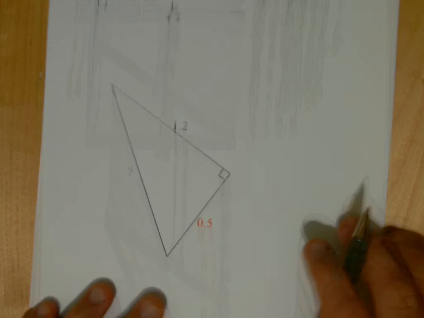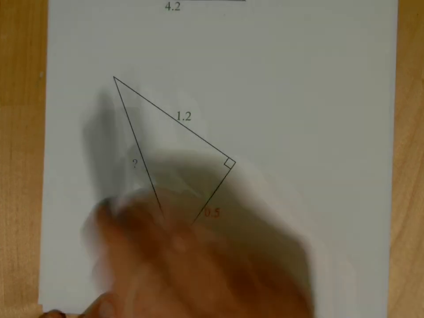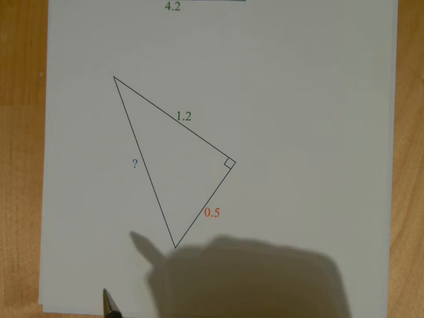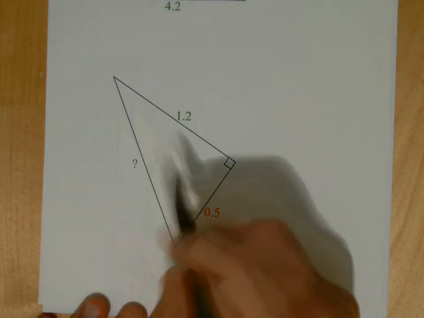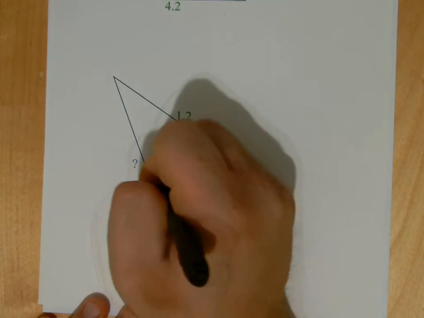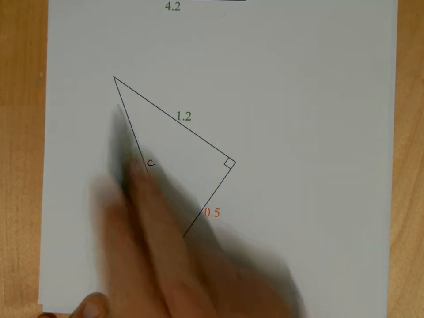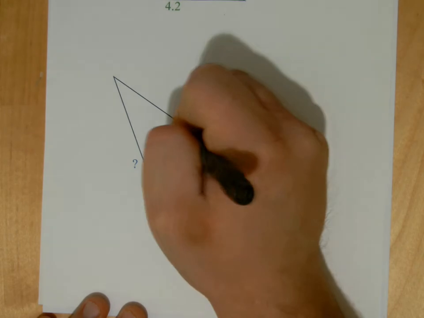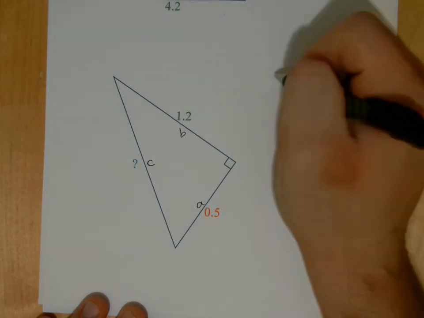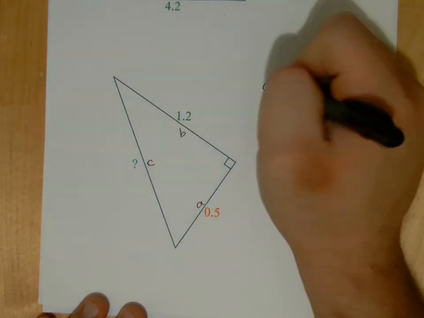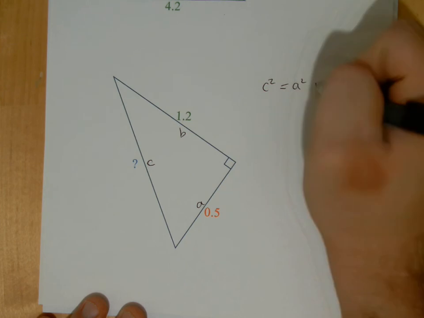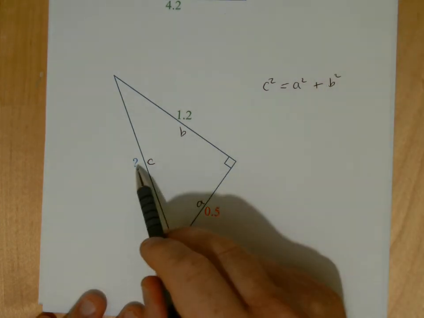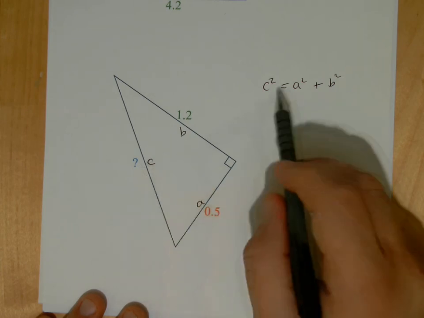All right, so let's look at another example. Now we've got a triangle here, it's rotated around a little bit, but hopefully you can clearly see that this side here has got to be c, because it's the longest side and opposite the right angle. And then it doesn't matter, you call that a and that b. But again, you just got to apply that theorem: c squared is a squared plus b squared. So we've got your question mark for c.